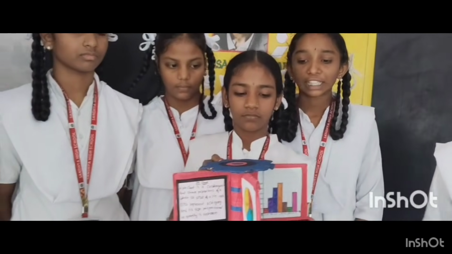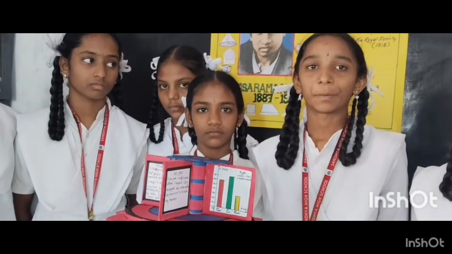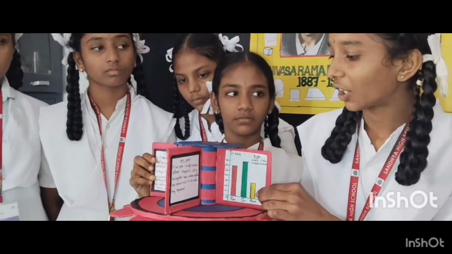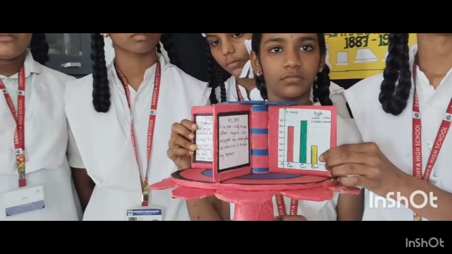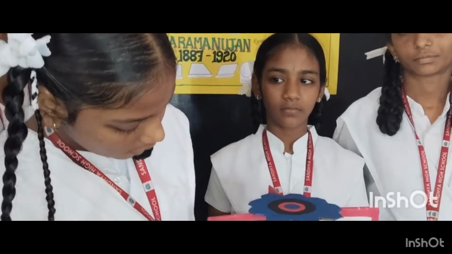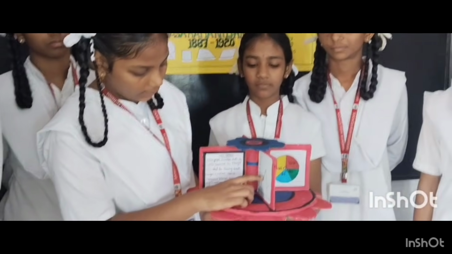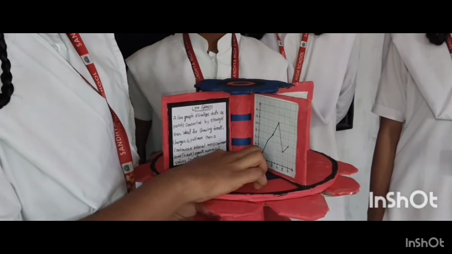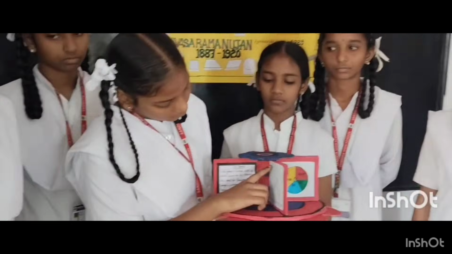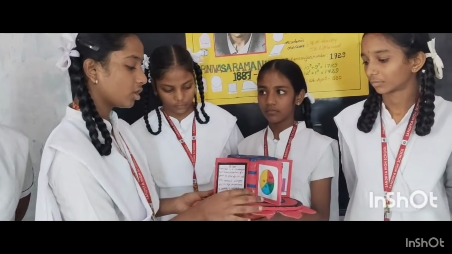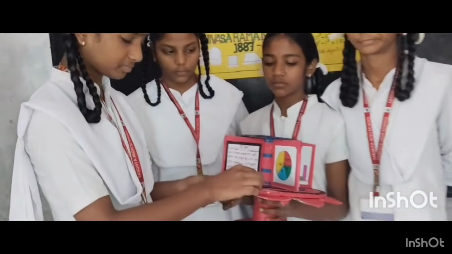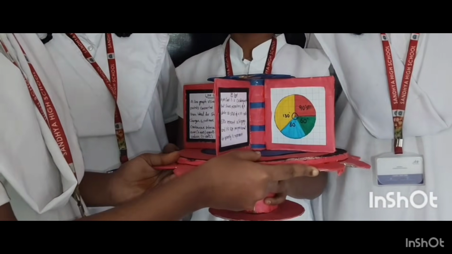A bar graph compares different categories using rectangular bars whose length is proportional to the value. A line graph visualizes data as points joined by a straight line, ideal for showing changes and patterns. The horizontal line is the x-axis and the vertical line is the y-axis. A pie chart is a circular graph that shows proportions of a whole as slices of a pie. Each slice represents a category and its size is proportional to the quantity represented.